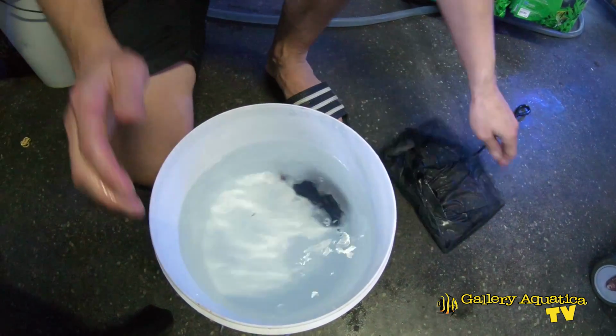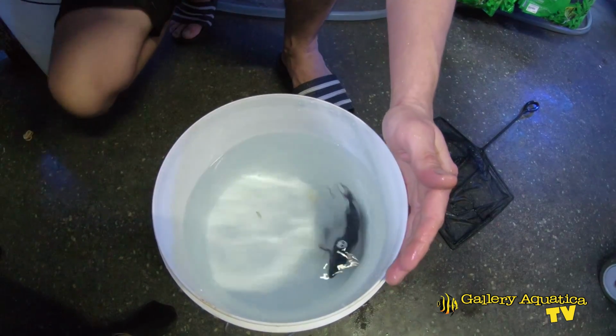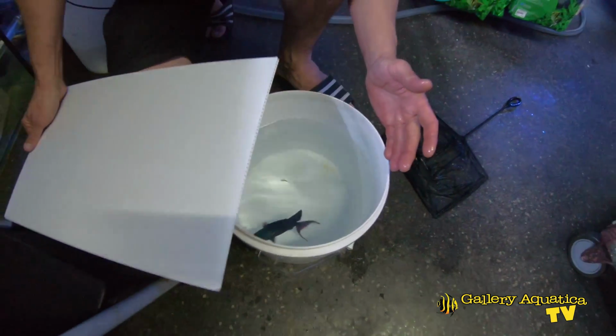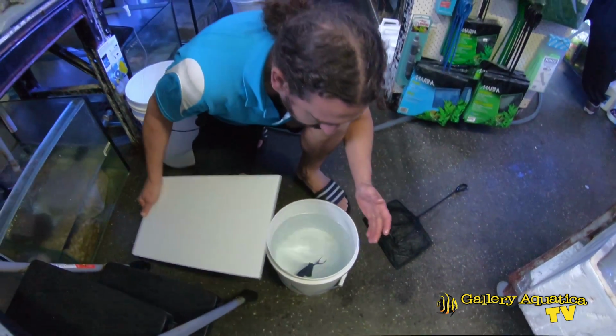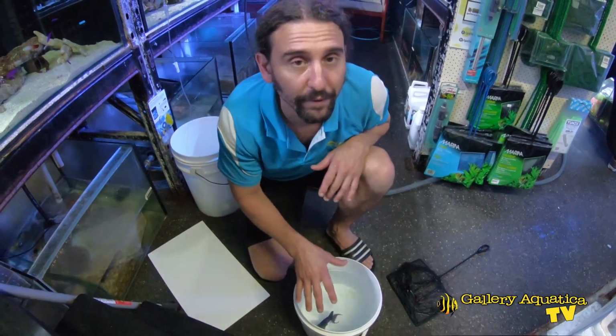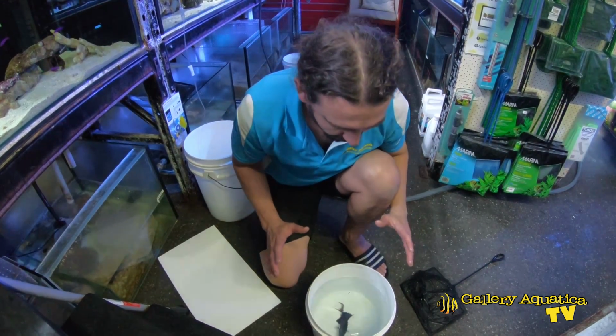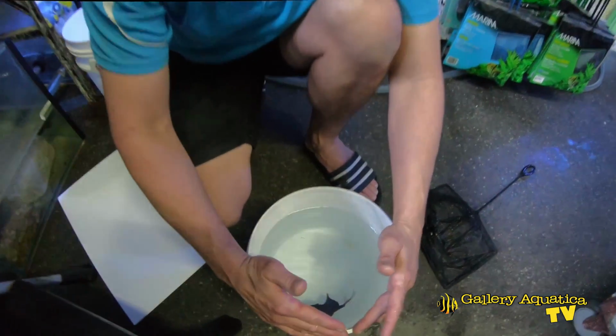So you need to be careful that fish don't jump out when they're in a bath. Obviously it's a stressful condition for him. And the other thing you have to be careful of with triggerfish is that sometimes they can bite. The last time I freshwater bathed a triggerfish, he bit me pretty bad.